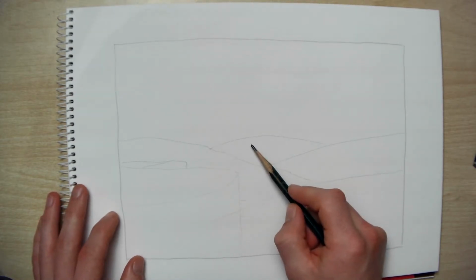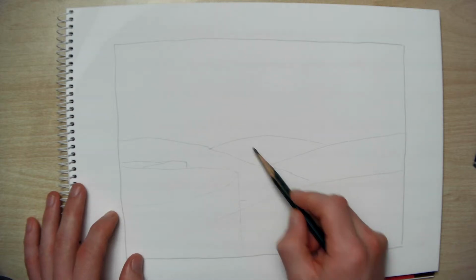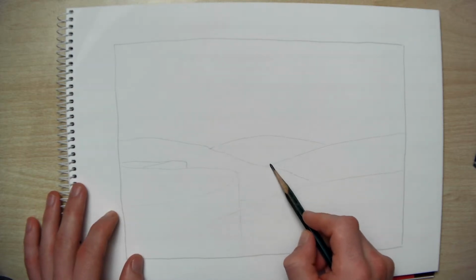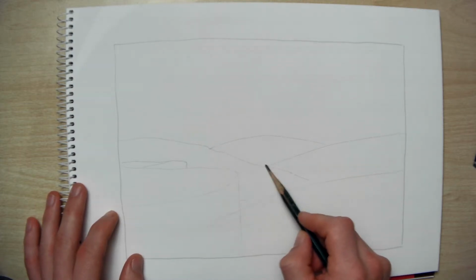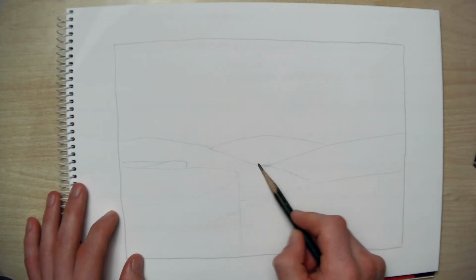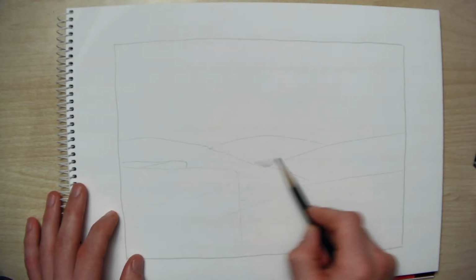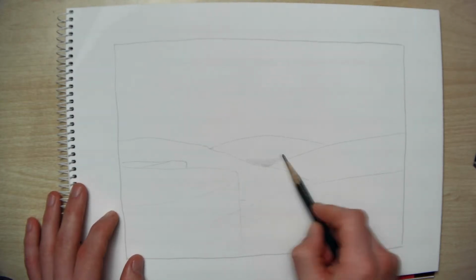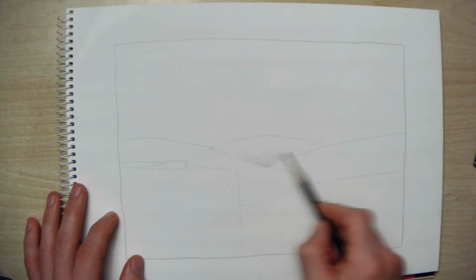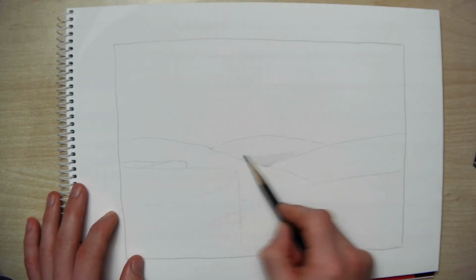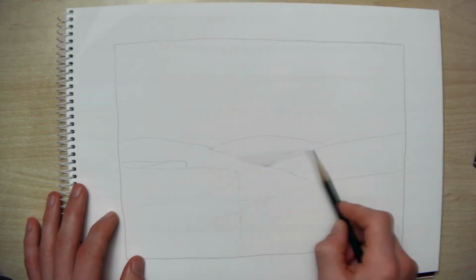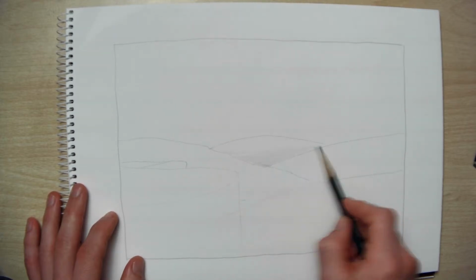So let's go in and give this lower area of the hill right here some value.